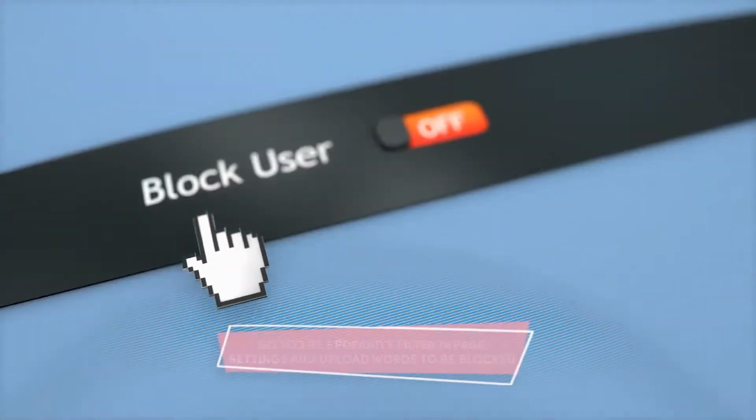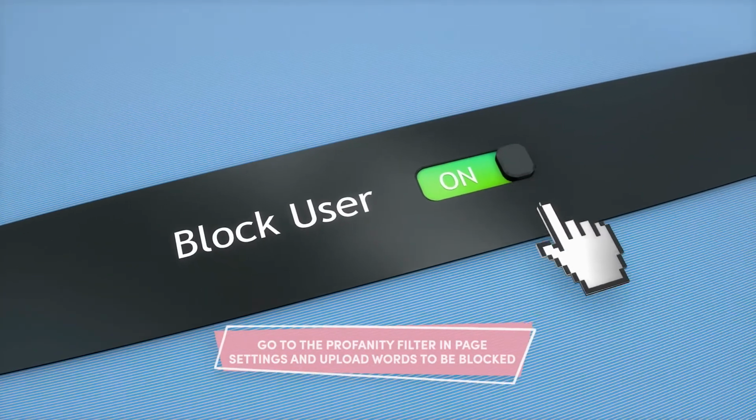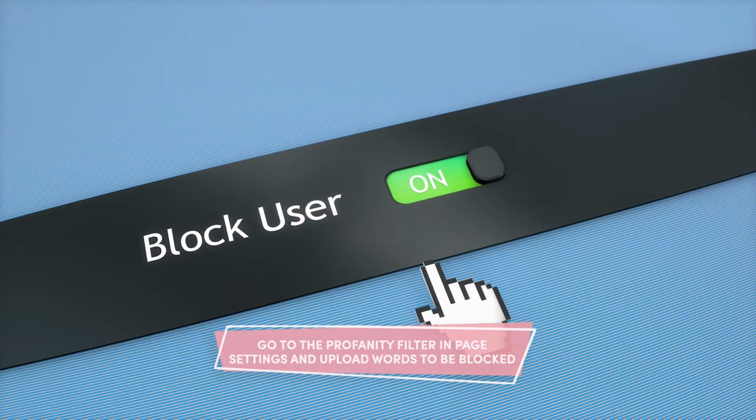Because when you're running a lot of traffic on your Facebook page, you are going to get trolls, you're going to get people that leave negative comments on your ads, and you do not want those on your ads. So I recommend going into your page settings and going down to what's called the profanity filter. And there you can upload a whole bunch of words that if someone comments with that word, the comment is automatically hidden.